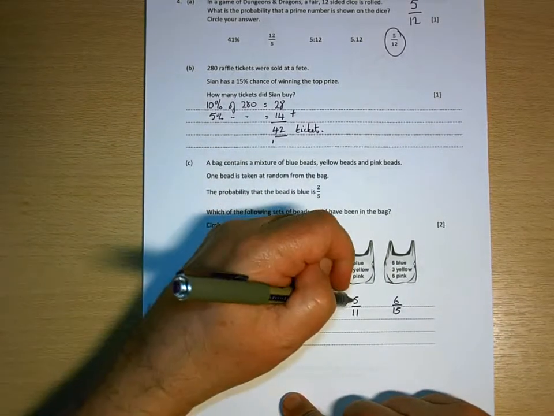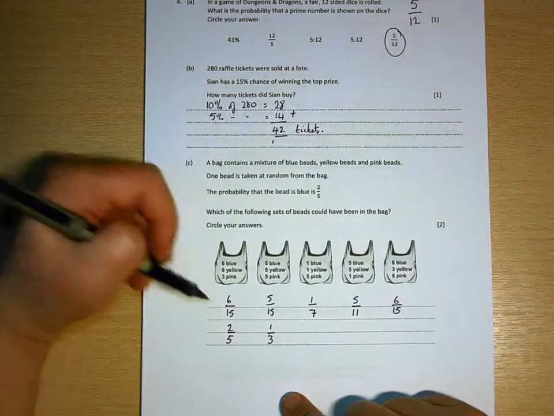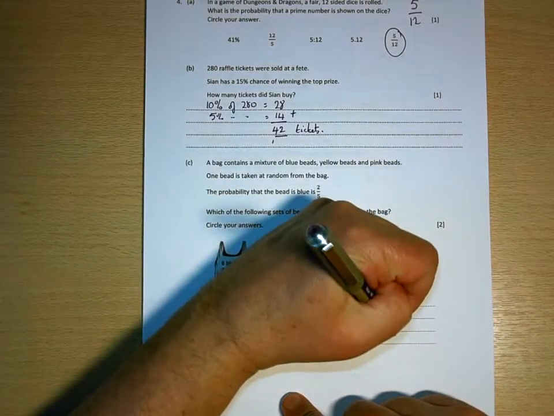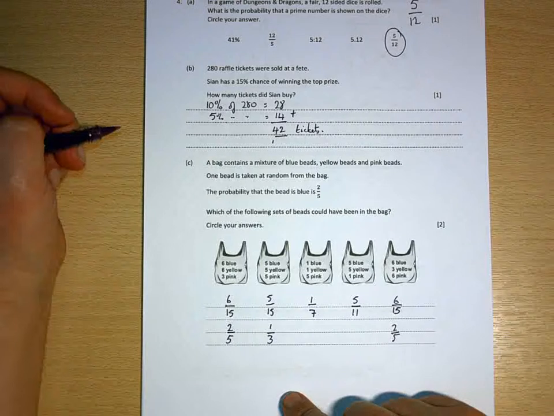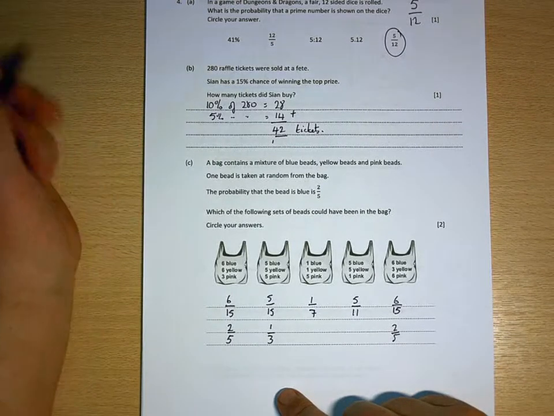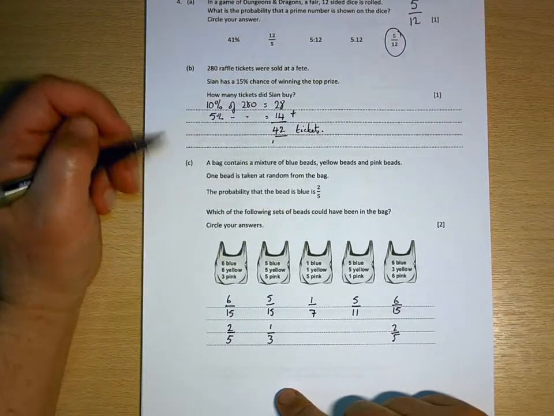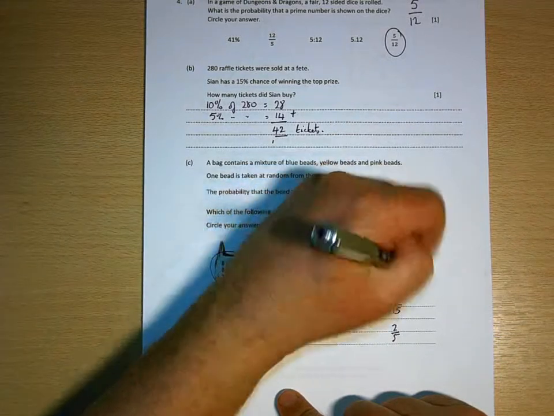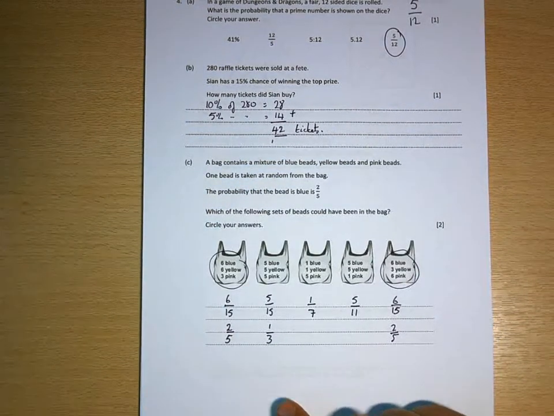I can't simplify that one. I can't simplify that one. And these two fractions are the same. So there are 2 bags there where the probability of getting a blue is 2/5, which is this one and that one.